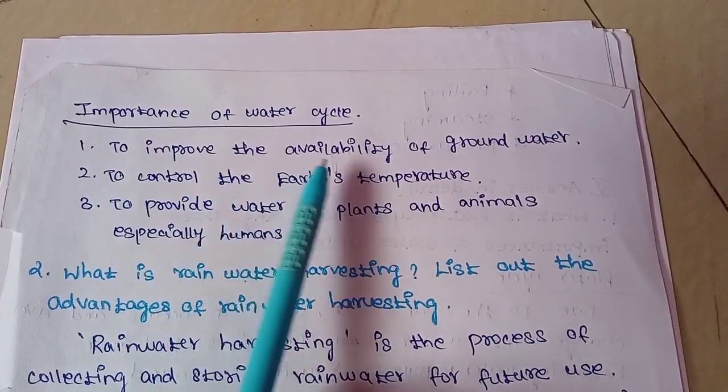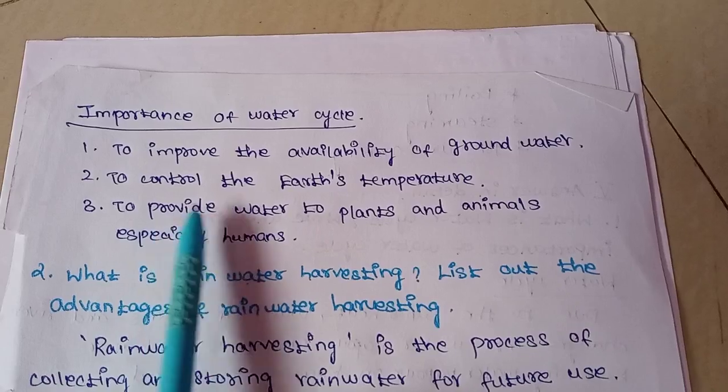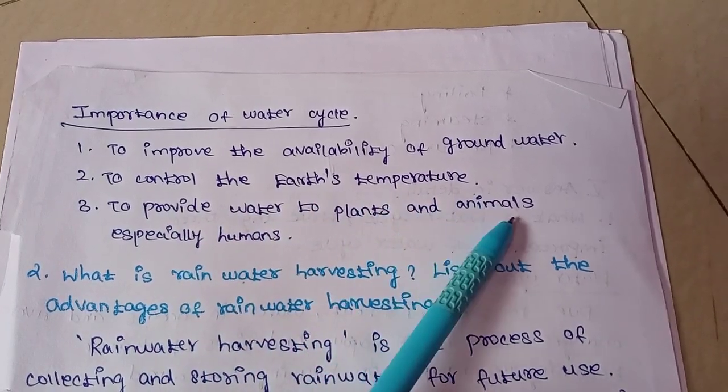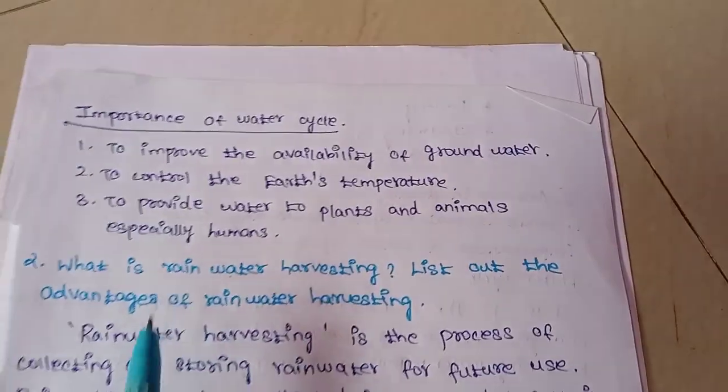To control the earth's temperature. 3. To provide water to plants and animals, especially humans.